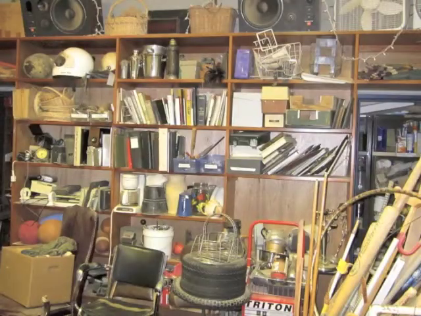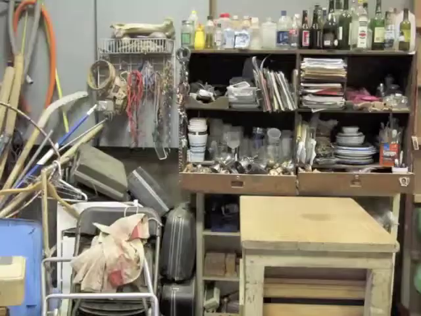The next section is called props. Props, like I said, is anything that's picked up, put down, or moved. It can be a chair moving, plates and silverware clinking. But it also can be more interesting sounds such as crushing of bones or blood splatter or bodies falling on the ground.